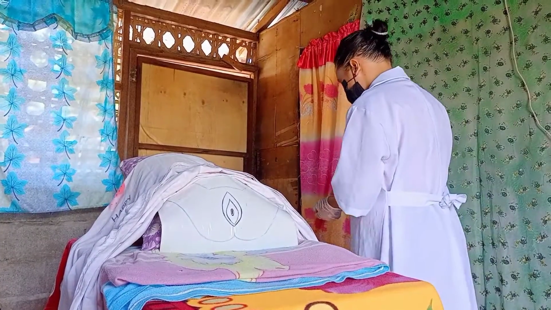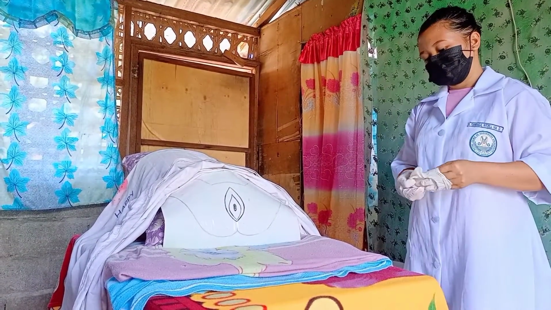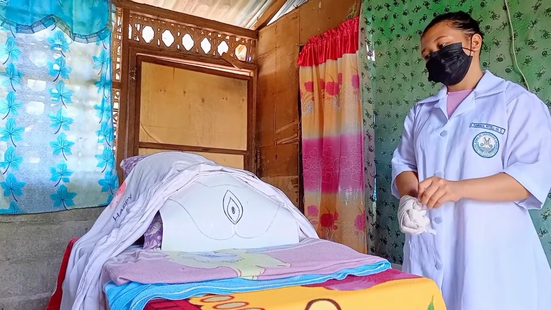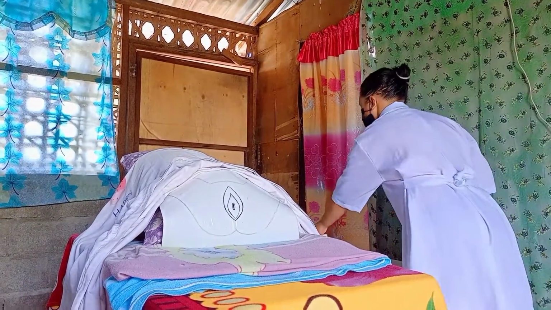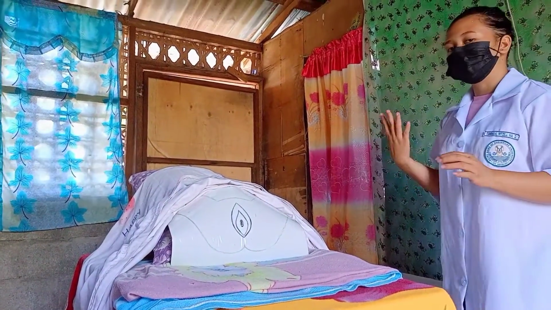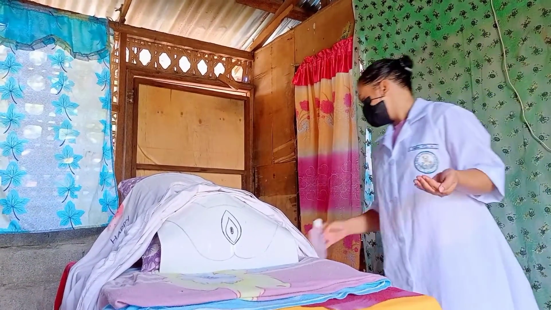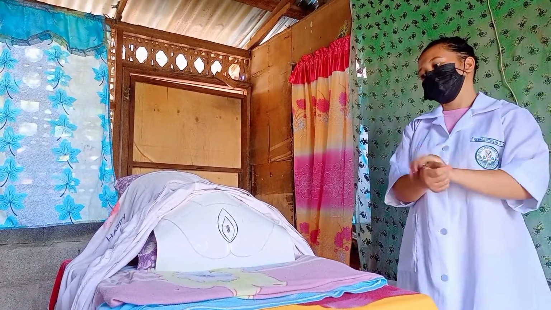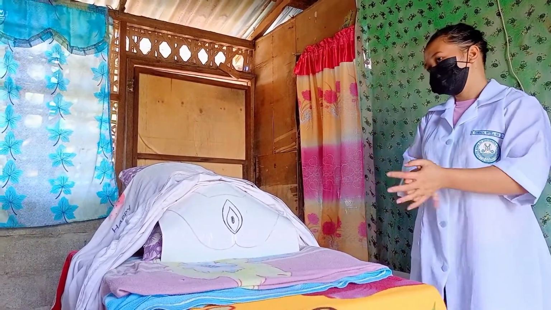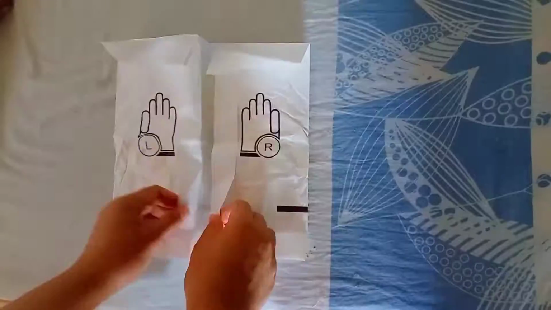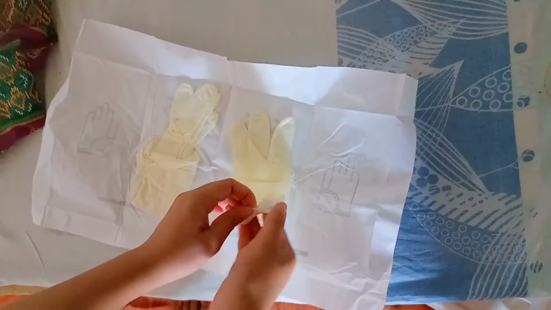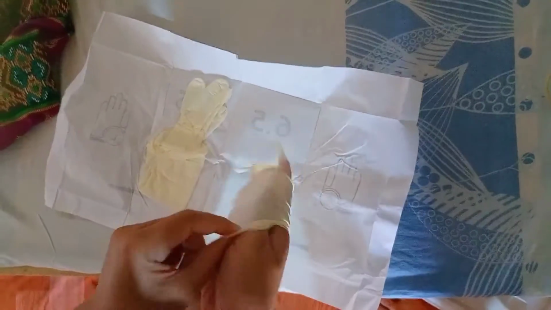Remove and discard gloves, wash your hands or sanitize your hands. This procedure is to prevent contamination. Also don sterile gloves to maintain aseptic technique.